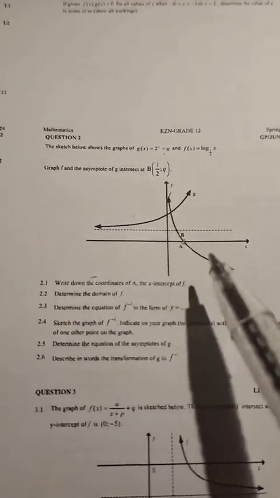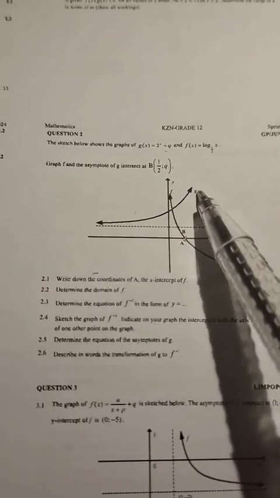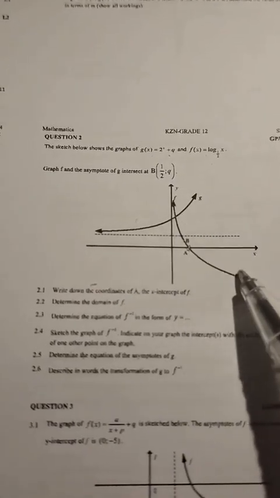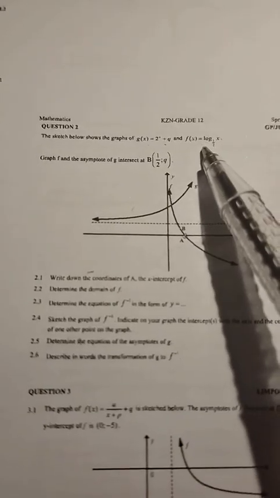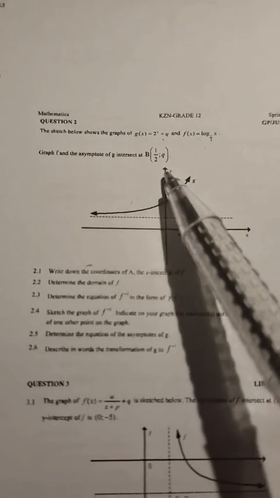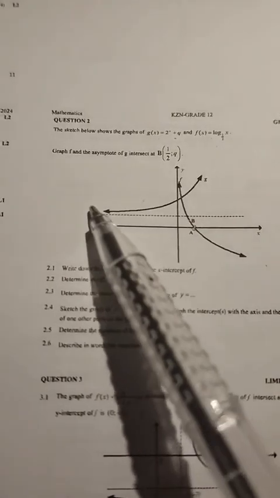Let's just go back there to the statement. The sketch below shows the graphs of g. Where's g? Here is g, 2 to the power x plus 2. And f of x. Where's f? Here is f, log x base half. Graph f. Where's graph f? Here is graph f. And the asymptote of g.